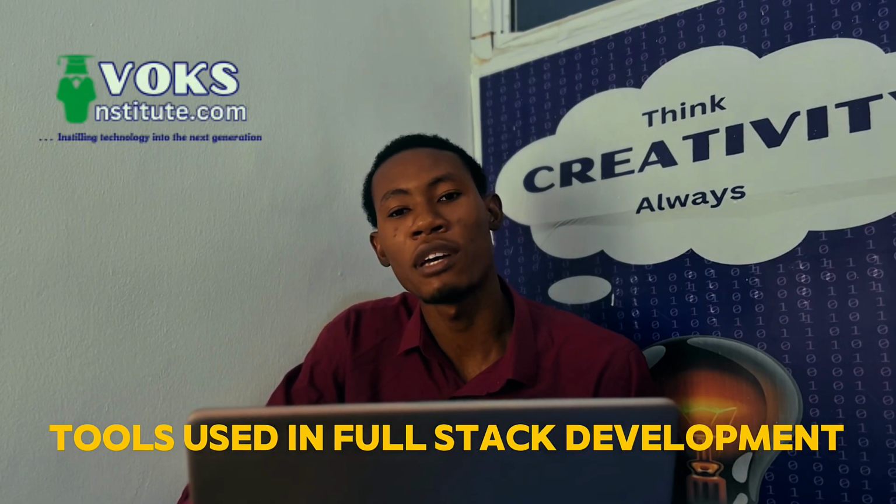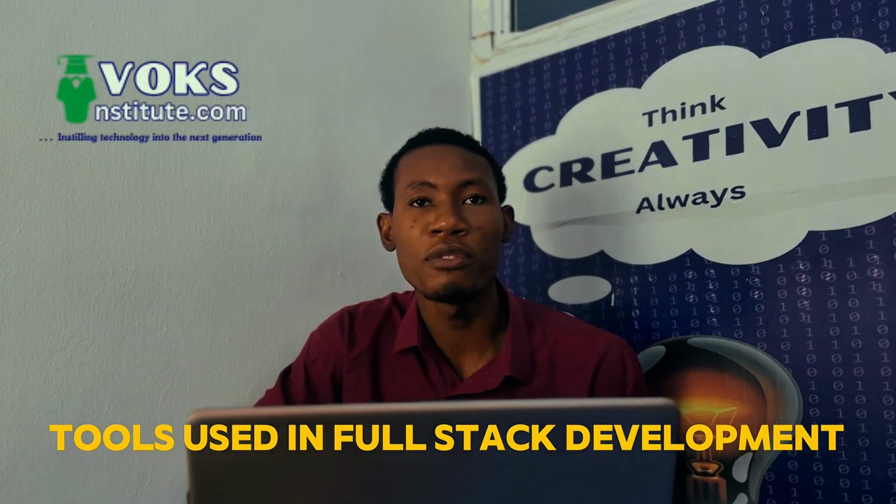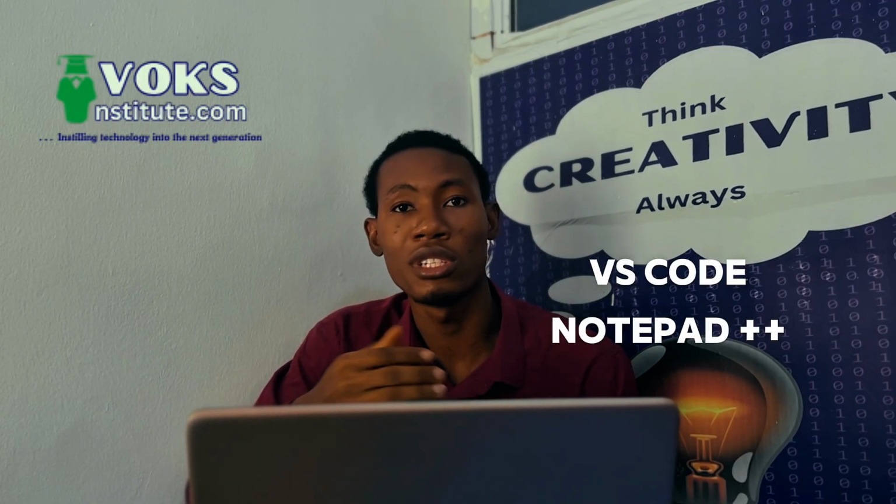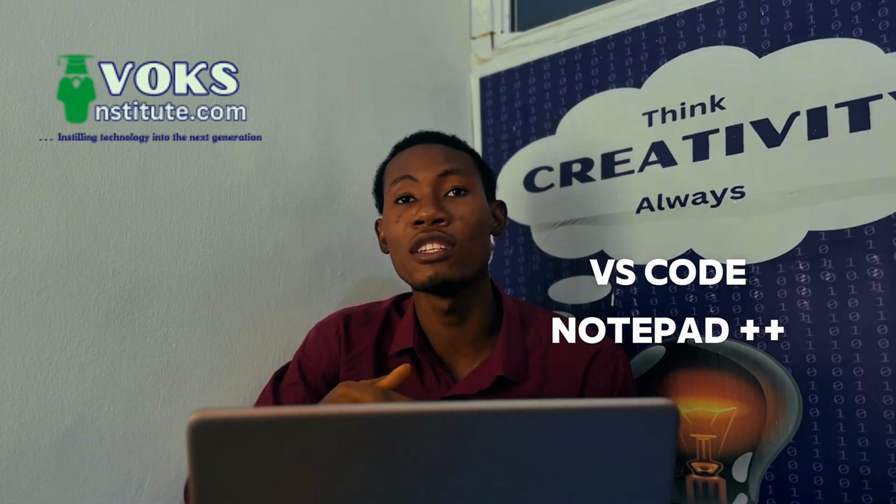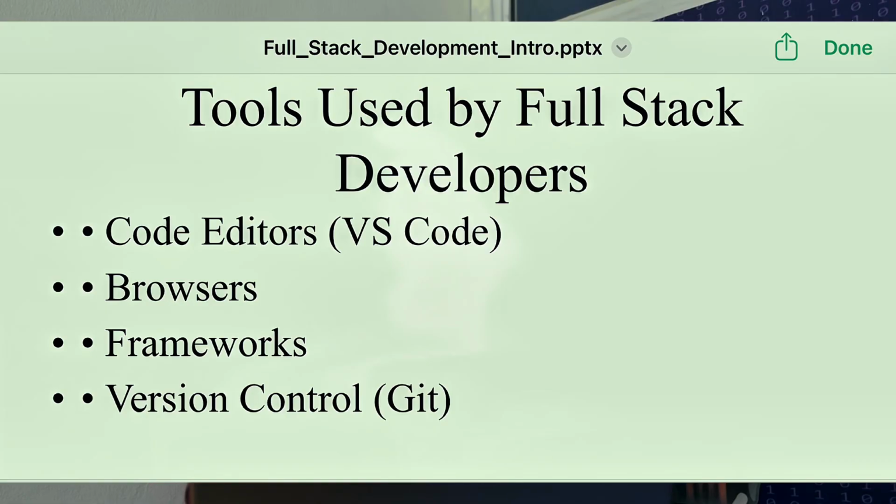Tools used in full stack development. We use a code editor, which is Visual Studio Code. For people using a low memory system, you can use Notepad++ or the like, but the standard code editor is Visual Studio Code. We also make use of browsers.